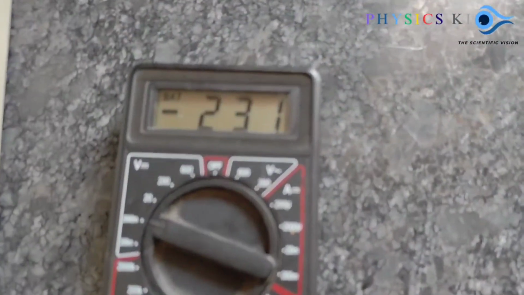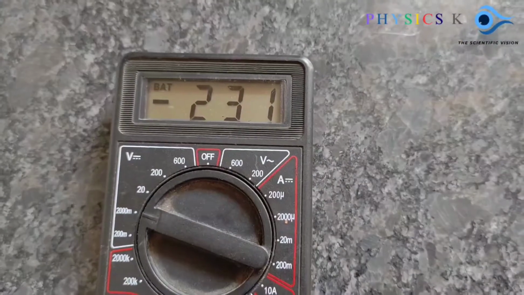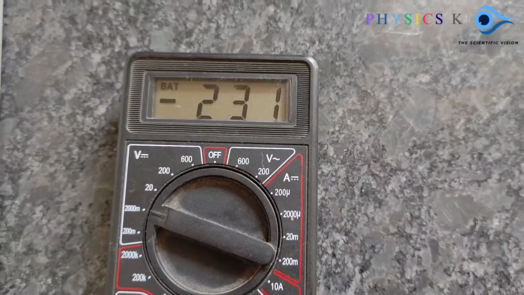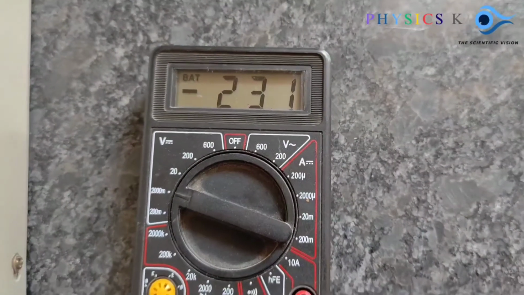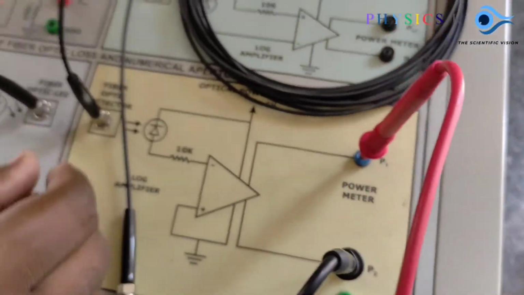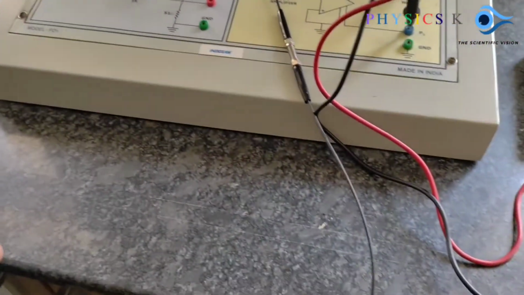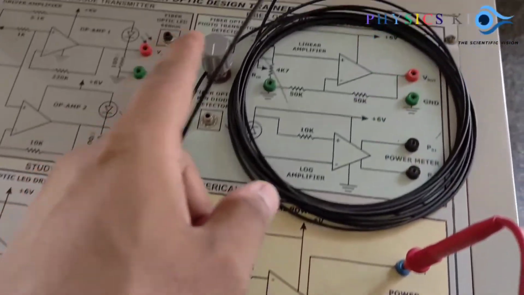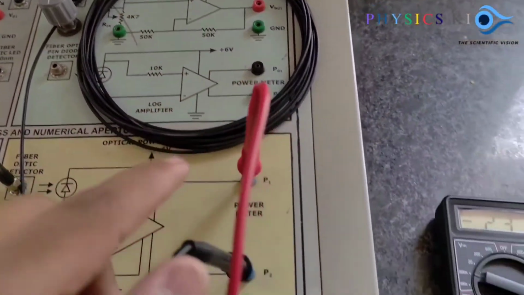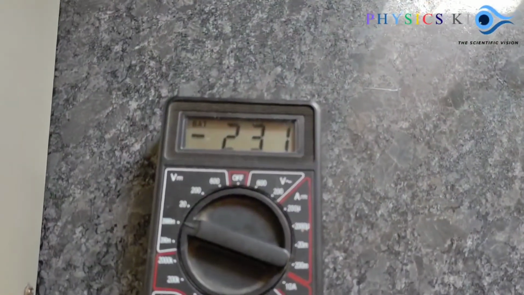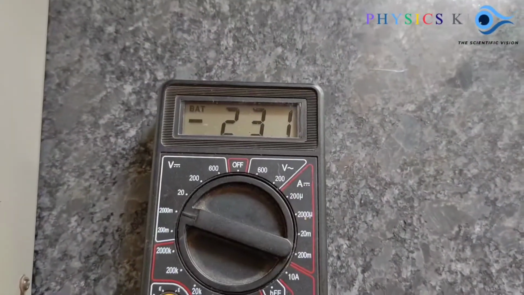So this is the whole setup, and you can see we got minus 23.1. Now minus 23, which is less than minus 15, remember. So the setup is that light passes through this 1 meter, after that the coupler, after that through this 5 meter cable, and our output is minus 23.1.